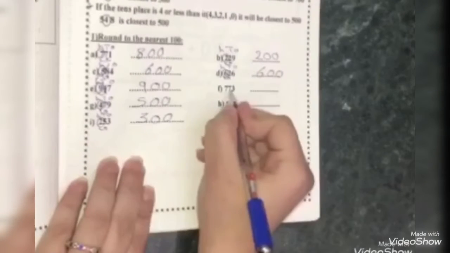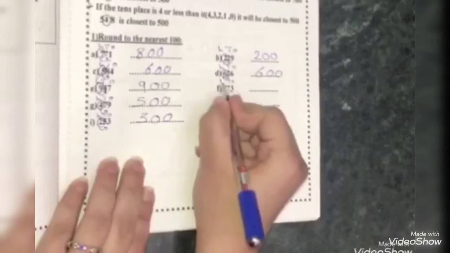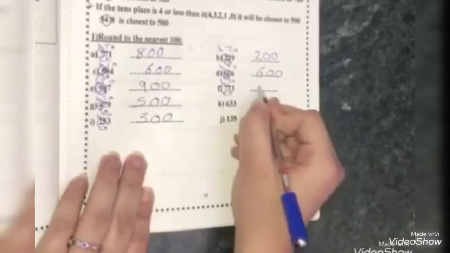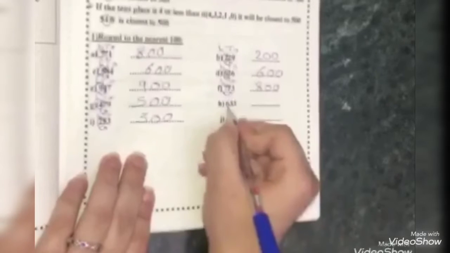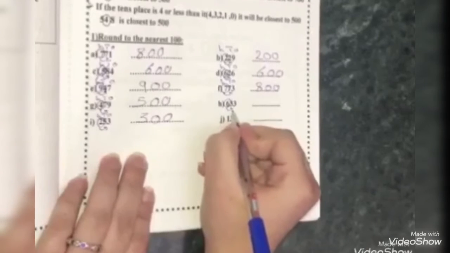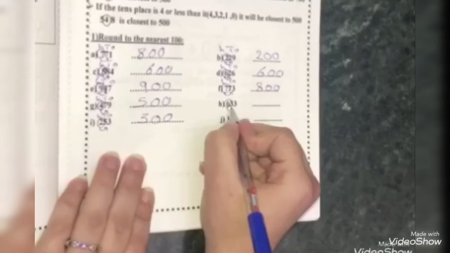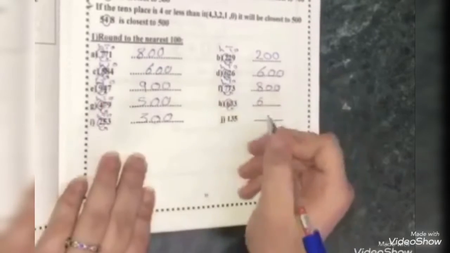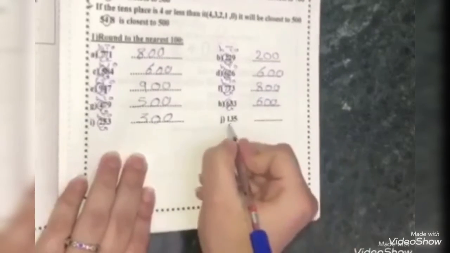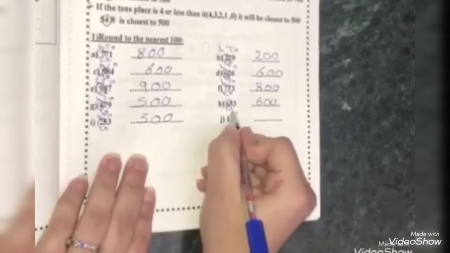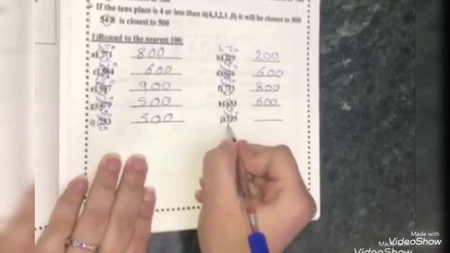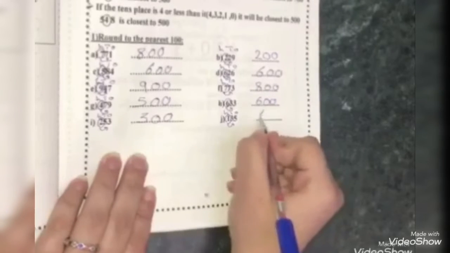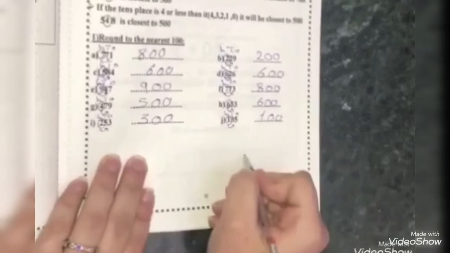Here, 773, ones, tens, 100. Circle the number in 100. Look to the next door, it is 7. Yes, we add 1 more. So this 7 will be 8, and here put zeros. 633, yes. So here 3 is a weak number, so we just ignore. We write 6 the same. We don't add anything, and here put zeros. 135, ones, tens, 100. We circle 1, look to the next door, it is 3. So 3 we just ignore. So 1, and in the ones and tens, write zeros, it will be the same.